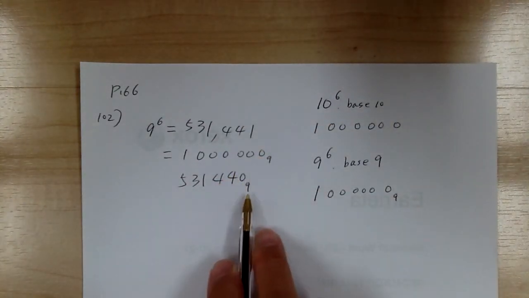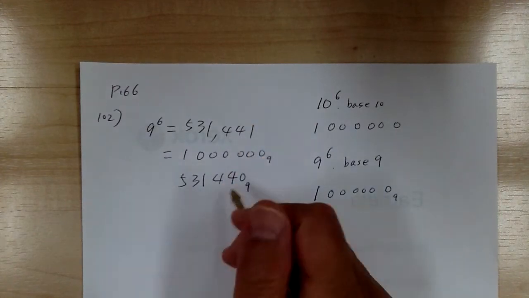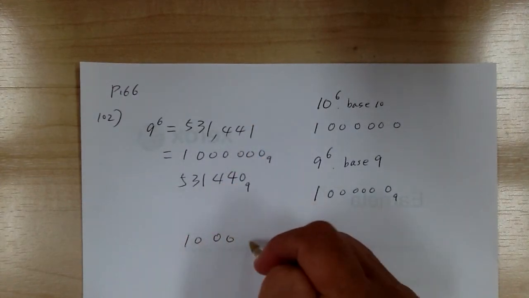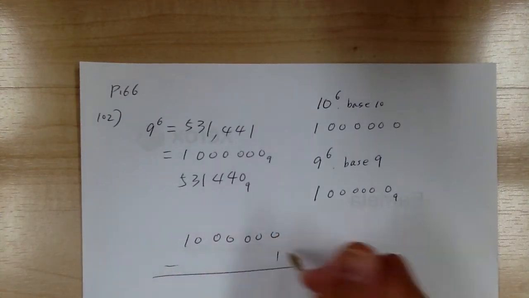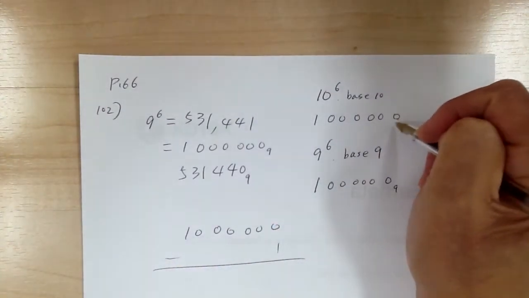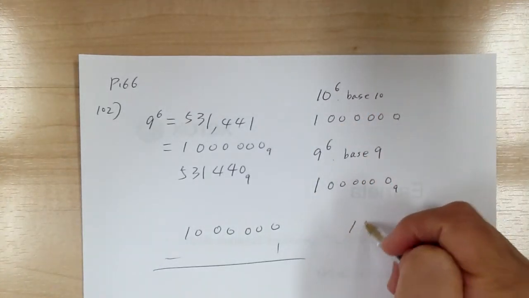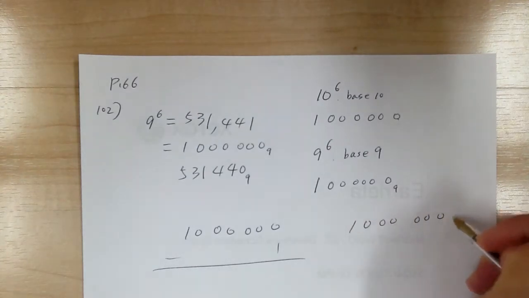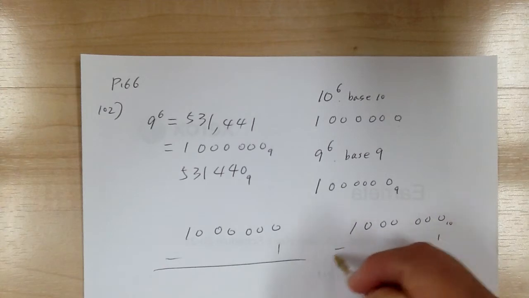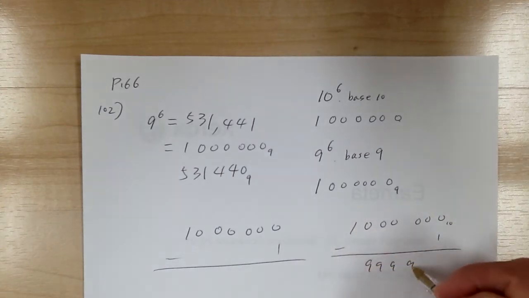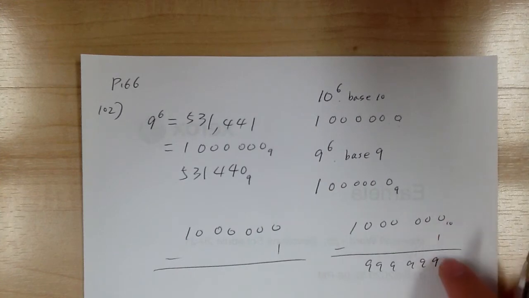Now this number in base 9 is 1 less than that. So all you have to do is use this over here and just minus 1. When you minus 1, what are you going to get? With base 10, you have 1, 0, 0, 0, 0, 0, 0, base 10. When you minus 1, you're going to get 9, 9, 9, 9, 9, 9, right? Because this is base 10, so 10 minus 1 gives you 9.